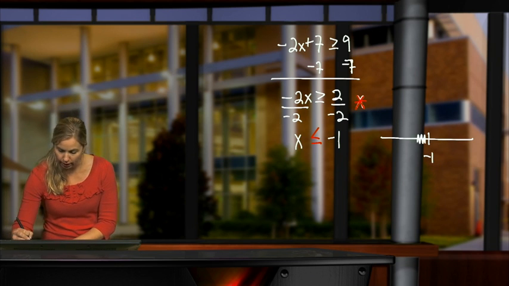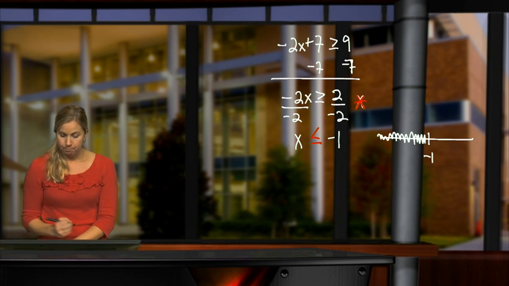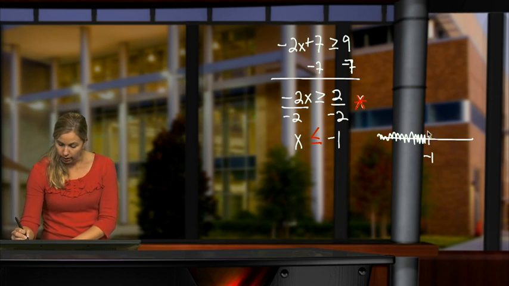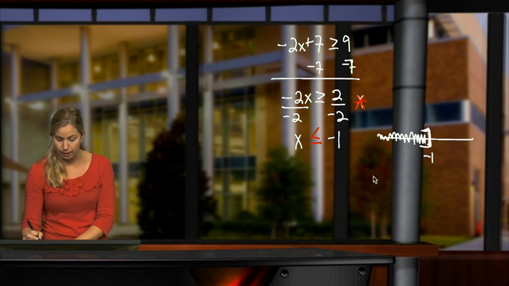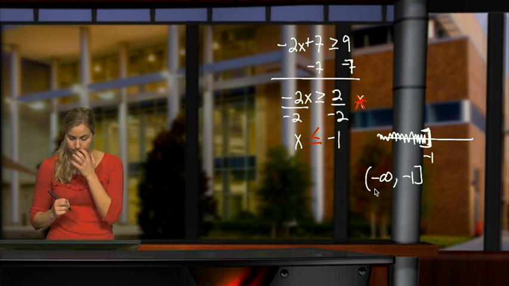So we mark negative 1 on our number line. Since x is less than or equal to negative 1, we're shading to the left. And since x can equal negative 1, we will include that with a bracket. And when we're setting up our interval, again, read that shaded region on your graph from left to right. So we start down here, which is represented by negative infinity, and it ends at negative 1. A bracket on the graph is a bracket in your interval, and we never include positive or negative infinity.